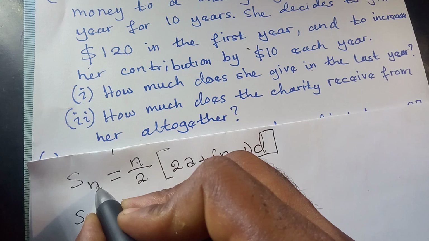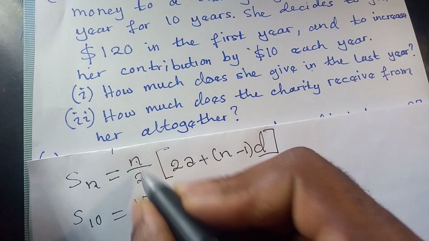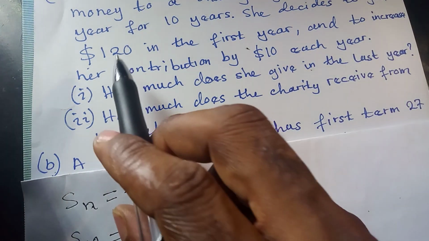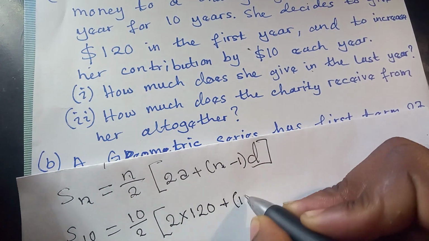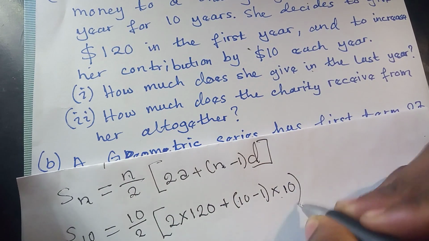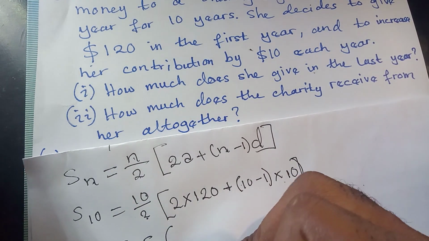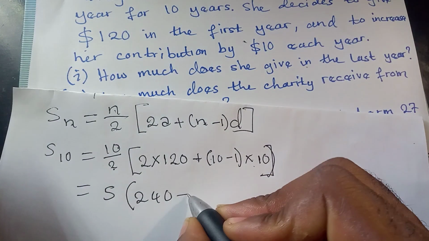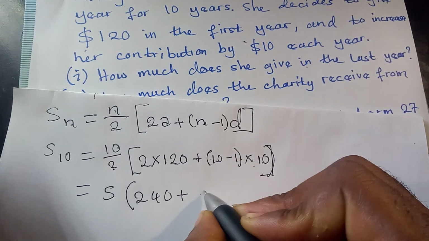So to find the sum of the first 10 terms, you can just put a 10 there, another 10 there, divided by 2, and then our A is 120, and then our n is 10, minus 1, our D is 10 as well. So now this into this is 5, and then this times this will be 240 plus 10 minus 1 is 9 times 10, this will be 90.